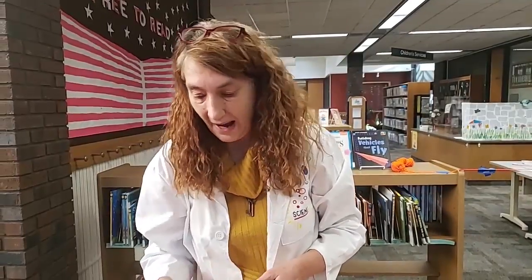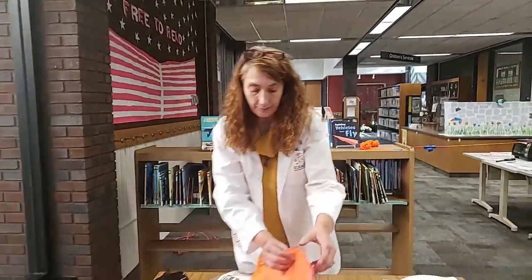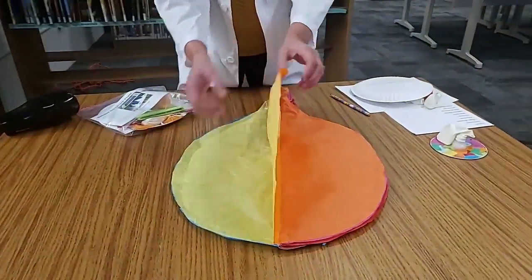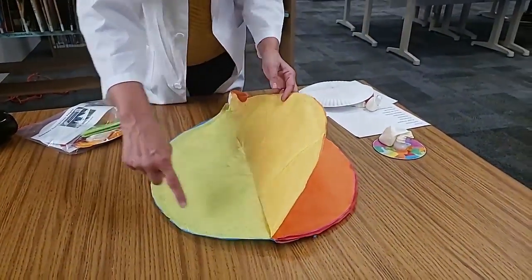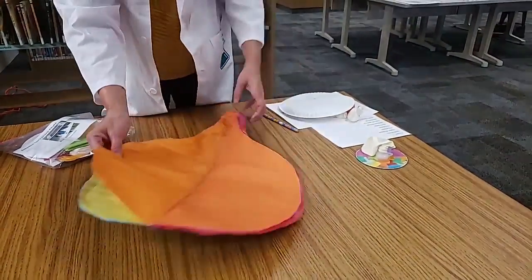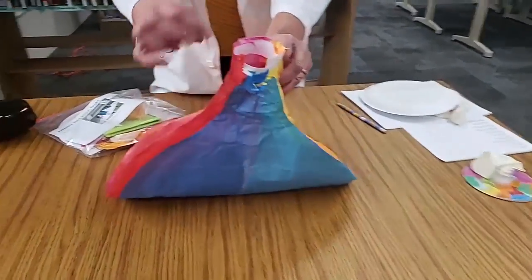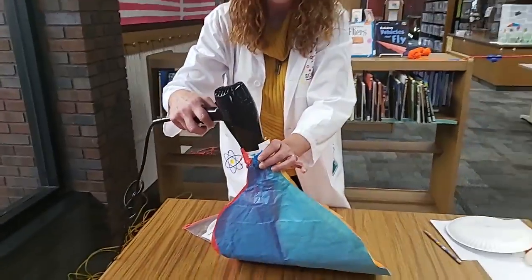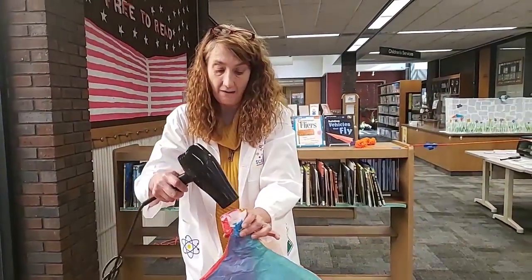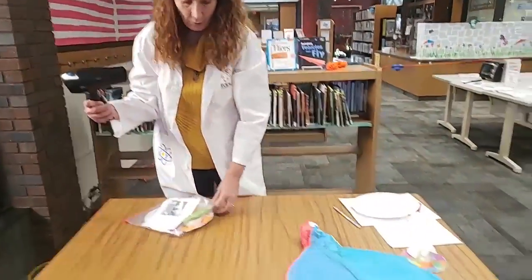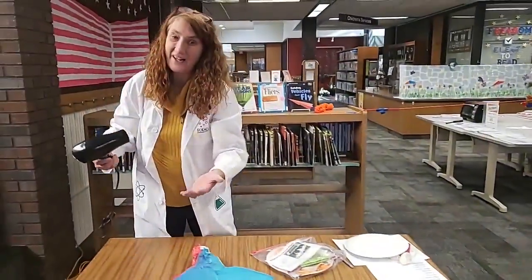So it's not in your packet, but it's a hot air balloon. Now to make this hot air balloon, you need at least 4 pieces of tissue paper all glued together. And you want to definitely make sure the top is glued really well. And at the neck of the balloon, you have a circle that is the same size as a hair dryer. So whatever hair dryer you have, you'll need to make that circle the same size. Now the way hot air balloons work is the hot air is lighter than cold air, so it rises.